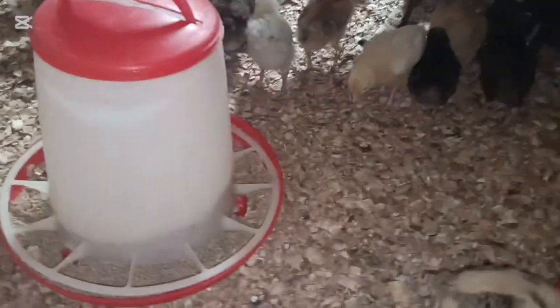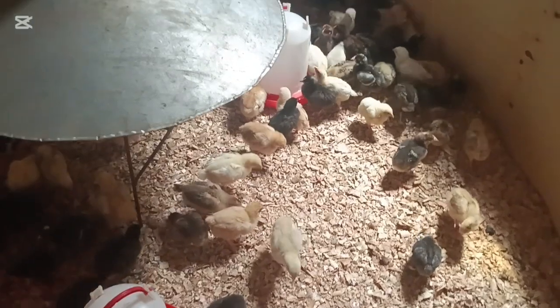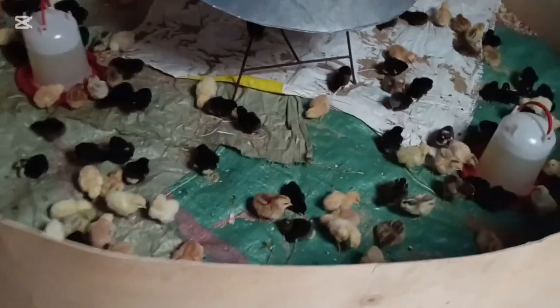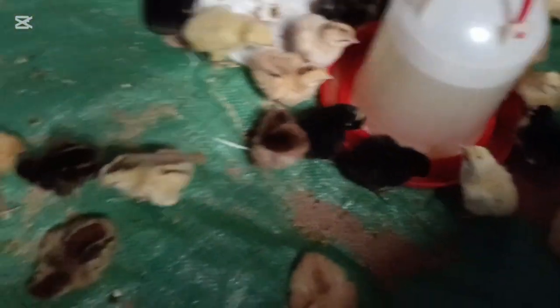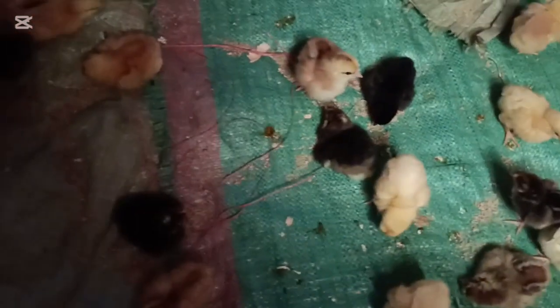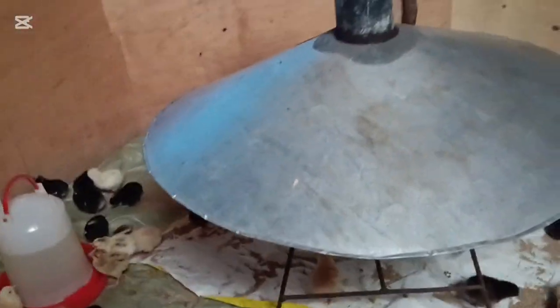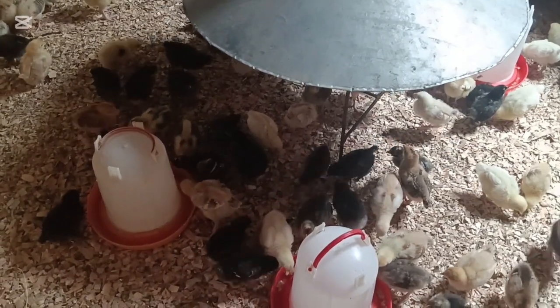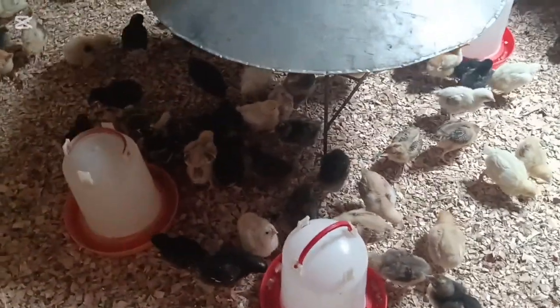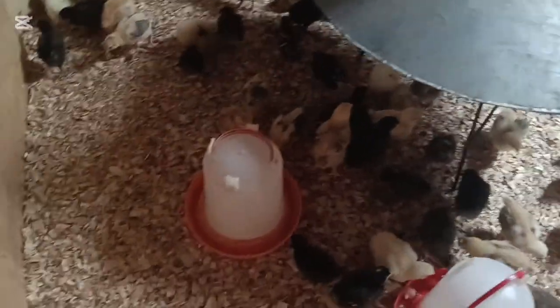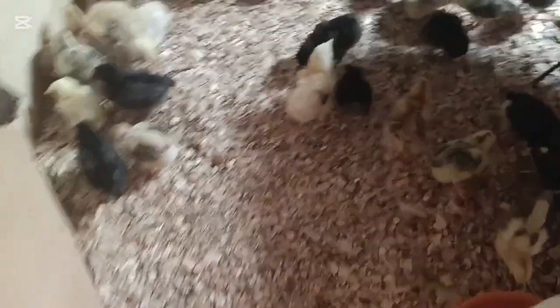So we added liquid paraffin on day 1. We gave them glucose and multivitamin. On day 2, we gave them liquid paraffin. On day 3, we also gave them liquid paraffin. On day 4, multivitamin. And on day 5, we gave them liquid paraffin for the last time. And now they are just okay.